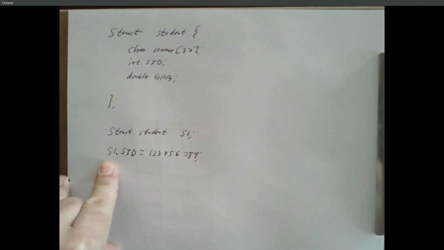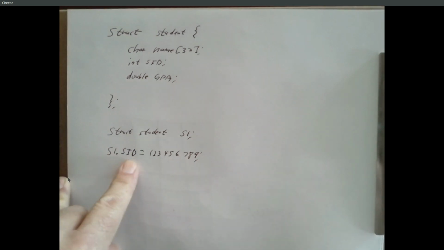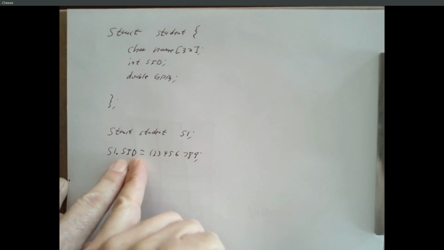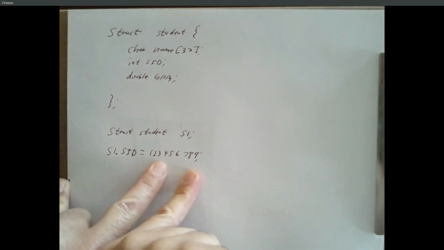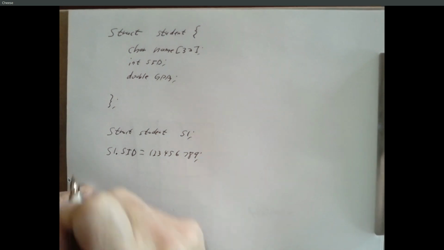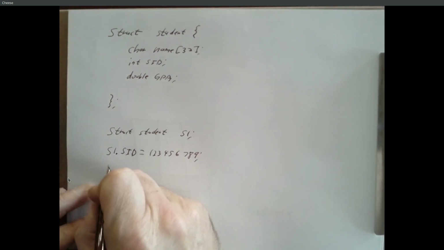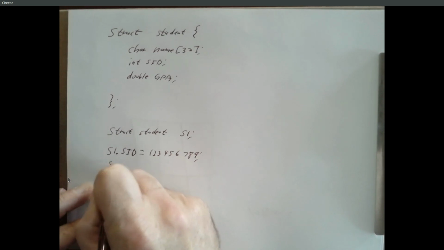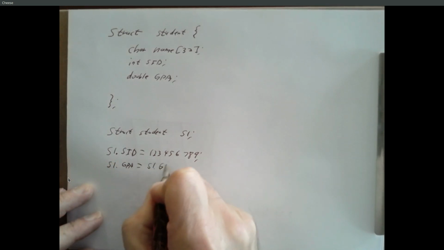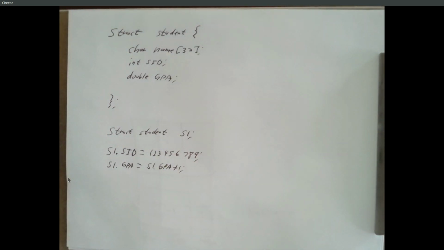So S1 is the name of the variable, the name of the structure. SID is what we call a field. There's 3 fields inside the structure: name, SID, and GPA. So I'm setting the SID field equal to this number. And if I want to increment their GPA, I could do S1.GPA equals S1.GPA plus 1. Can't think of a reason why you would ever do that.